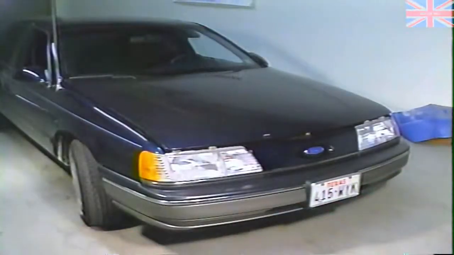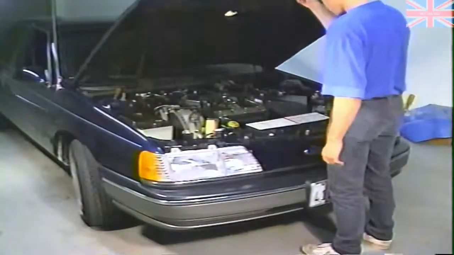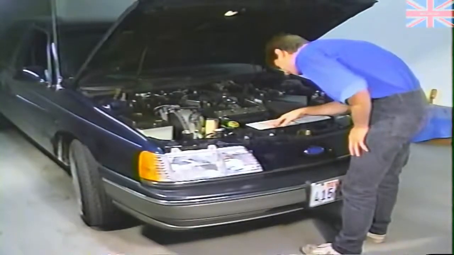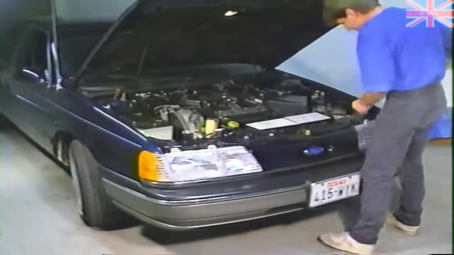The owner of this Taurus has been complaining about a loss of power. The first problem is deciding whether the condition is fuel-related or ignition-related. Obviously, it could be any number of things, so you need to follow a logical approach to troubleshooting.